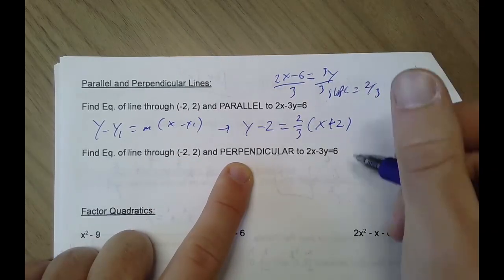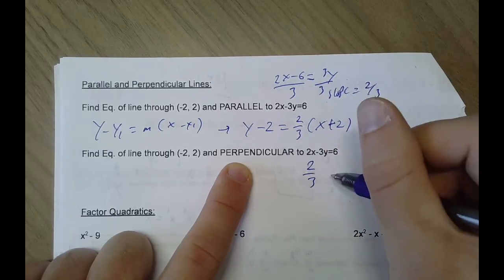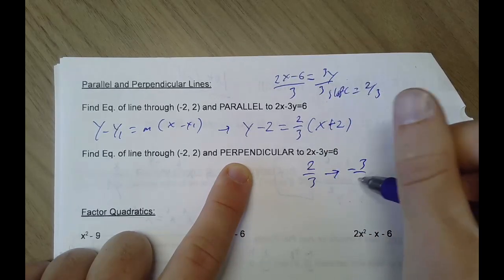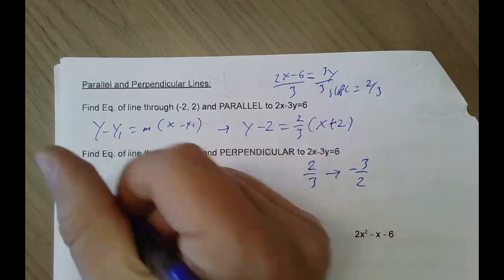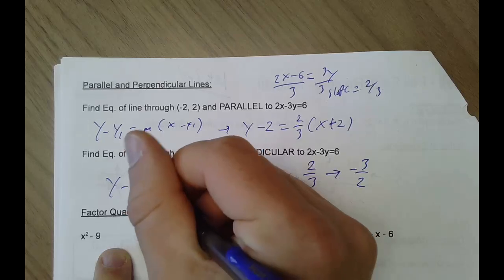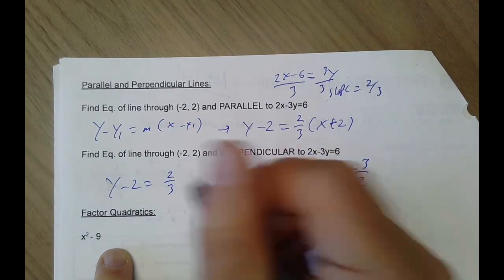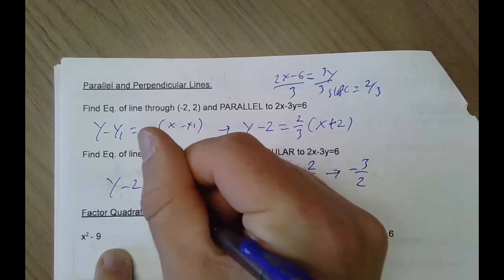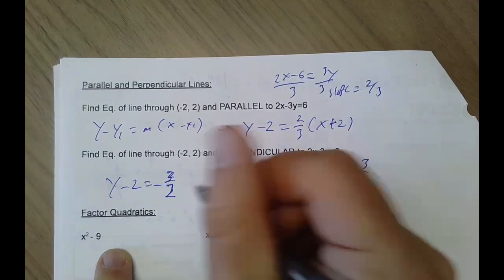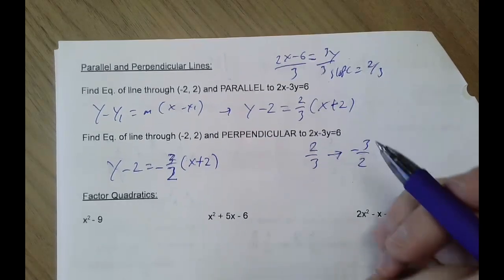If it's perpendicular, it's a negative reciprocal. So if my original slope is 2/3, the perpendicular slope would be -3/2. It's the same idea though. It's going to be y minus 2 equals, no, -3/2 times x plus 2. Okay.